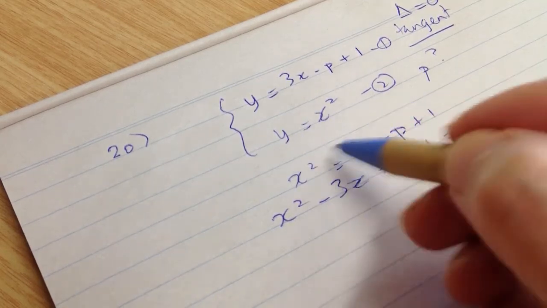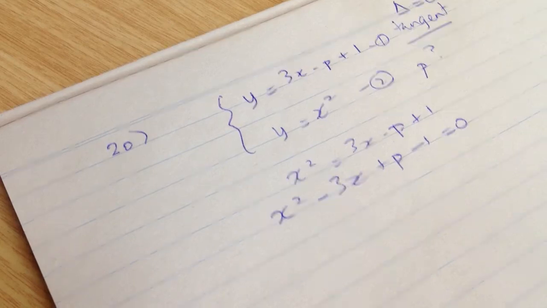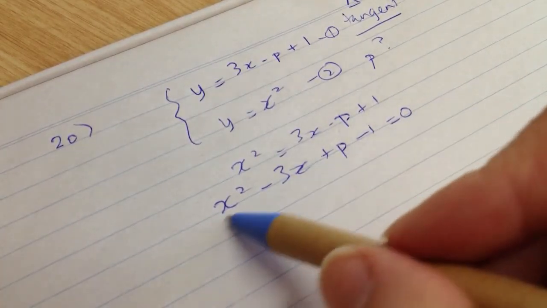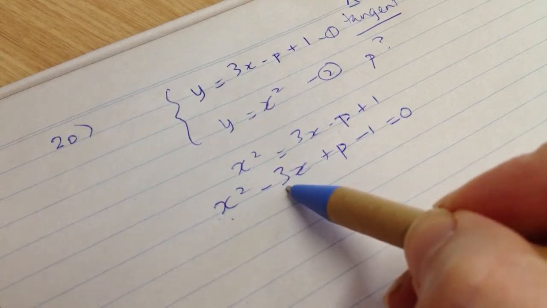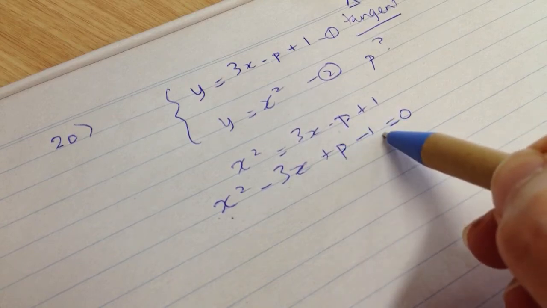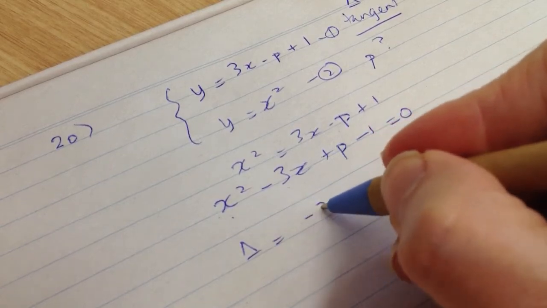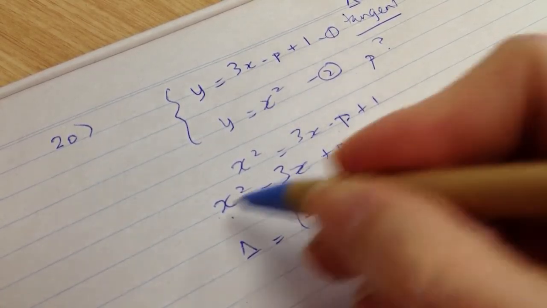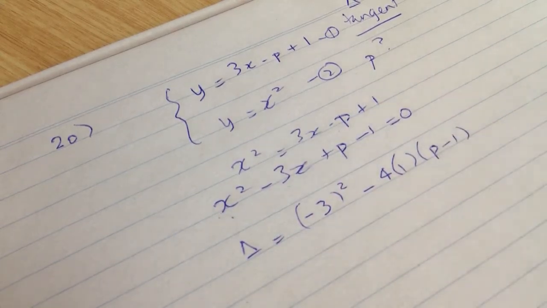Be careful when you bring your terms over. Don't make any mistakes with your signs because then the rest is wrong. Okay, you're just wasting your time then. All right, so we have now a quadratic where a is 1, b is minus 3, and c is p minus 1. Okay? All right, let's find the discriminant. Discriminant is b squared, which is minus 3 squared, minus 4 times 1 times p minus 1.